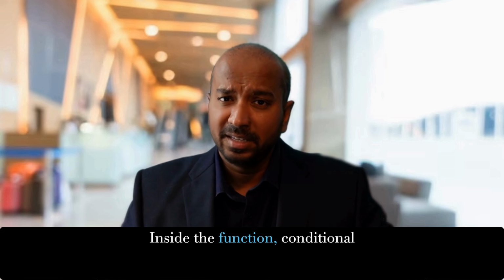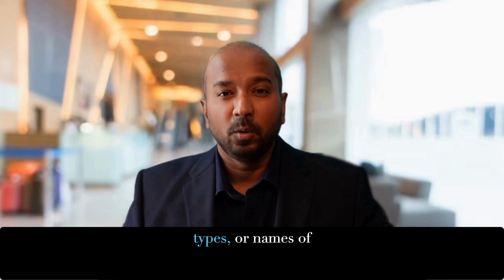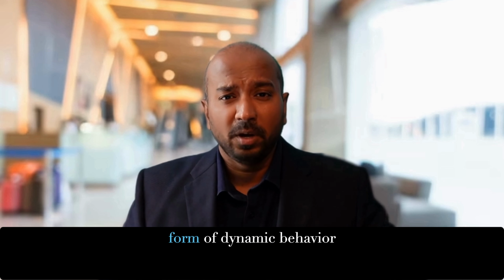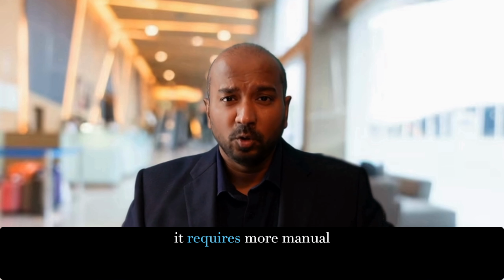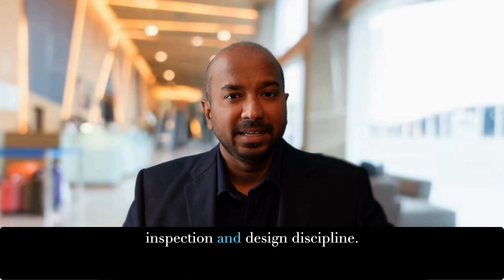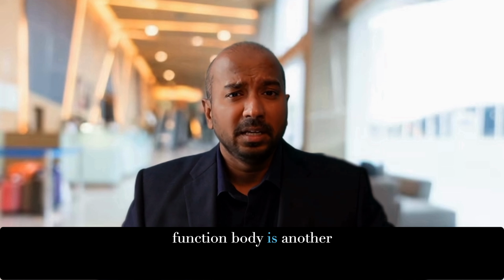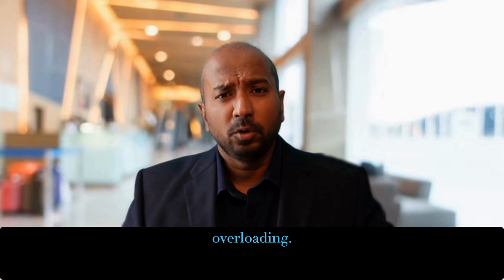Inside the function, conditional logic can be used to inspect the number, types, or names of the provided arguments and branch accordingly. This allows for a form of dynamic behavior that resembles overloading, though it requires more manual inspection and design discipline. Type checking within the function body is another tool that developers can use to approximate function overloading.